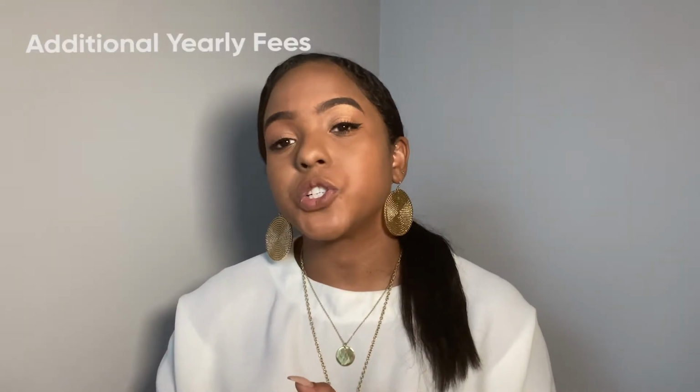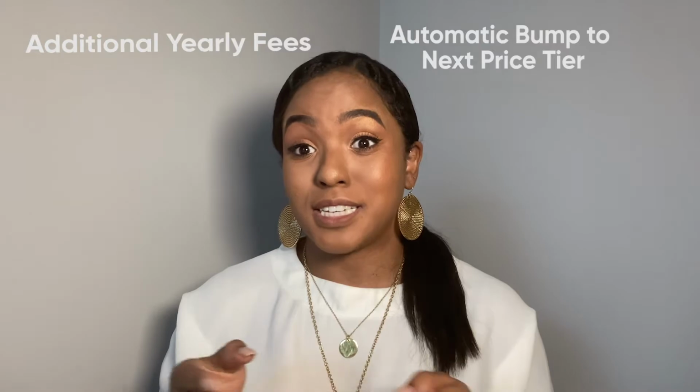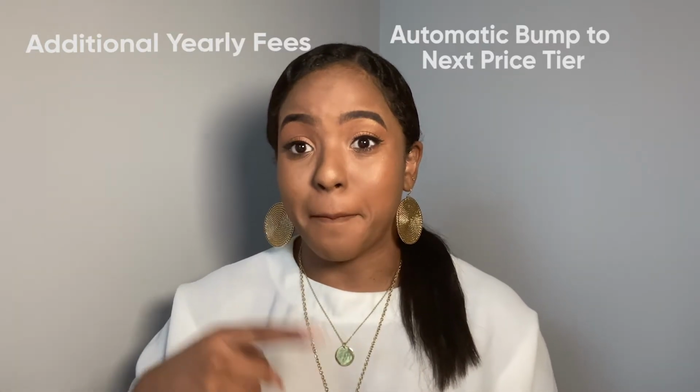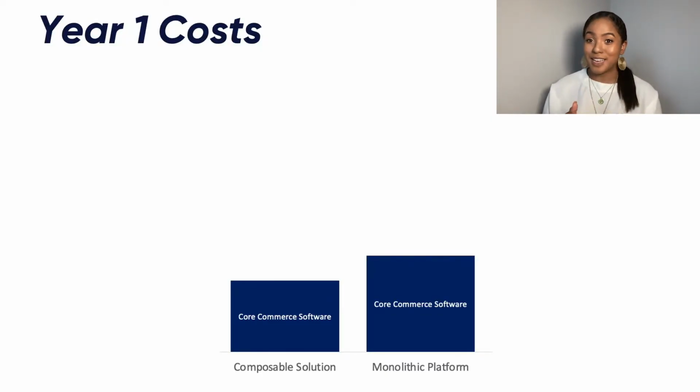Now, some vendors price their solution based on the tier in which your company falls in, while others price it based on taking a percentage of your total sales at the end of the year. Now, some things to look out for, though, are additional yearly fees that are usually associated with vendors that charge a percentage. Or if you're in the tier bracket, you should be looking out for automatic bumping to the next tier if there are any overages. Now, as we can see here, when we're comparing monolithic platforms and composable solutions, monolithic platforms like SAP Hybris or Salesforce Commerce Cloud is going to be more expensive when we're looking at core commerce software costs.